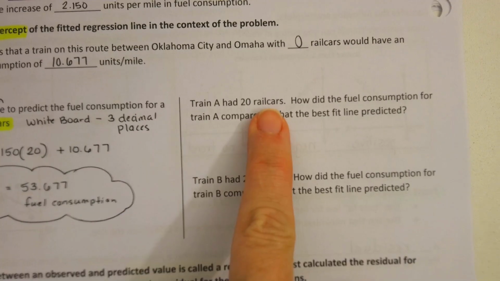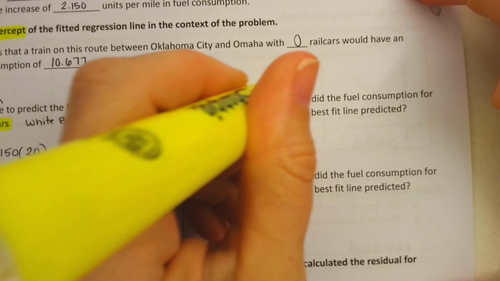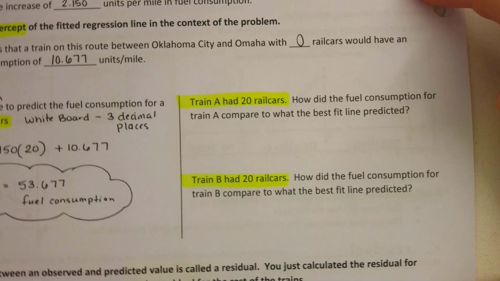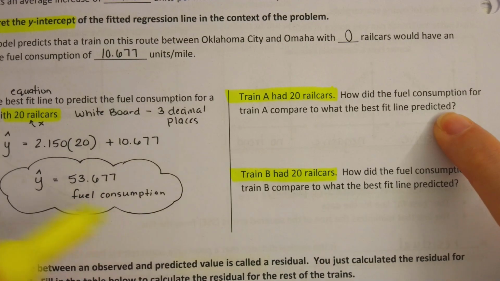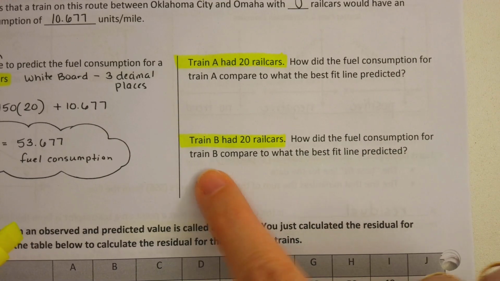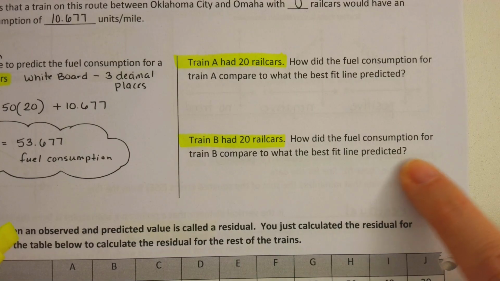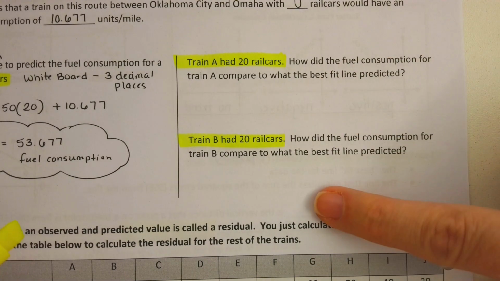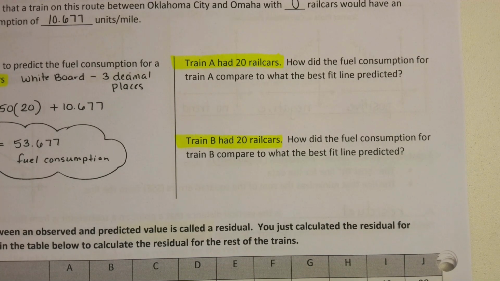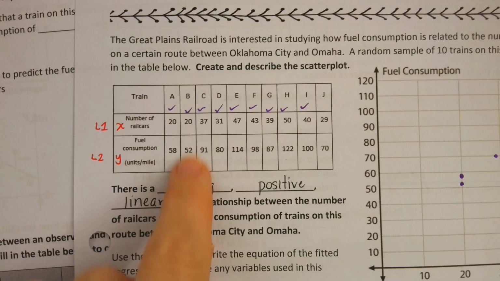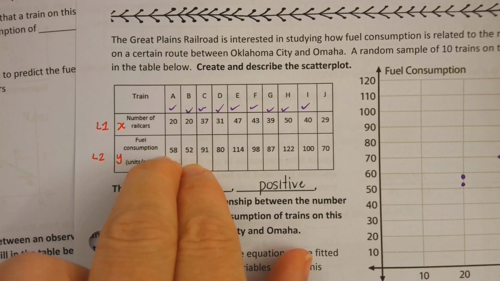Train A had 20 rail cars. Train B also had 20 rail cars. How did the fuel consumption for actual train A compare to what our equation predicted? And then how did the fuel consumption for train B compare to what the equation predicted? I want you to talk about this in your table. How did it compare? I would like maybe even some exact numbers. Say it was this much higher or this much lower. Feel free to flip back to the front and look at what train A actually used and what train B actually used, so that you can determine how much higher and how much lower it is.